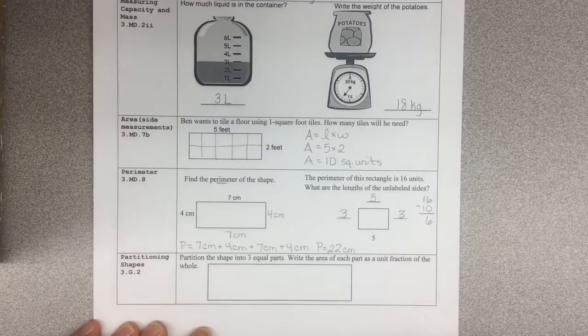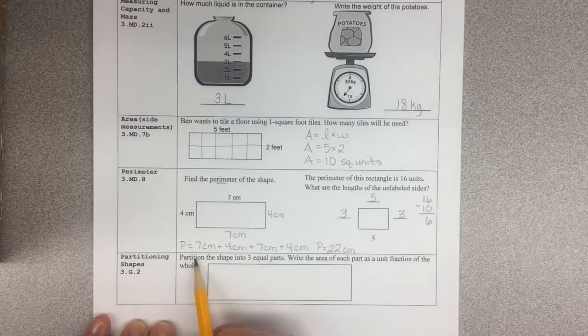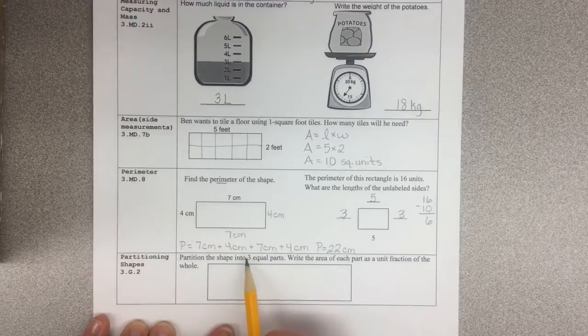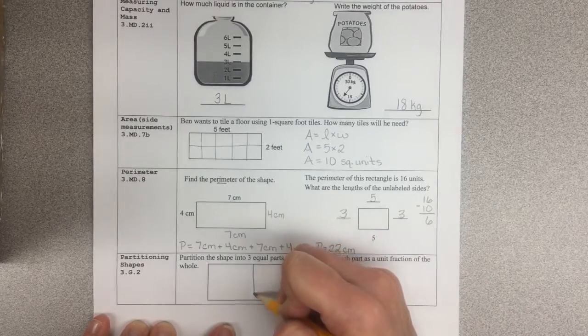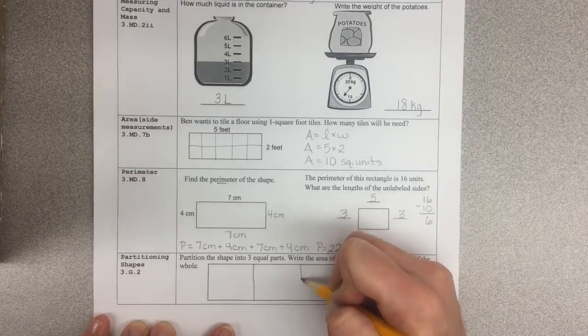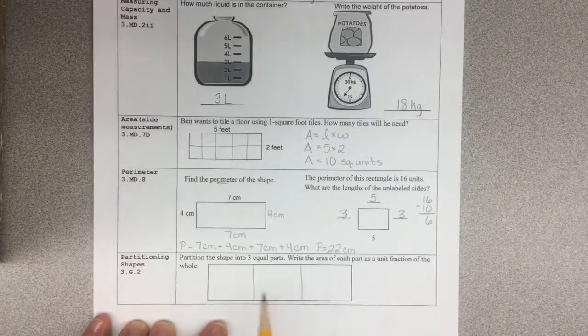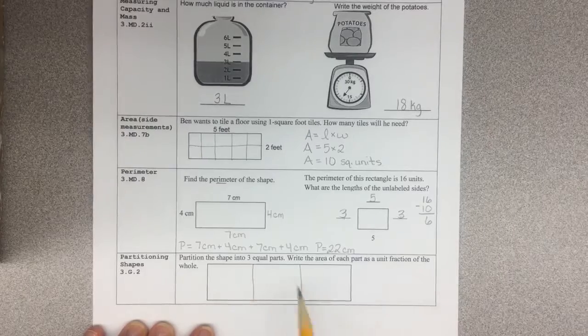Partitioning shapes. Partition the shape into 3 equal parts. Write the area of each part as a unit fraction of the whole. So I need to partition, which means to split or to just break the shape into 3 equal parts. So I'm going to break it here. I just need 3 pretty close to equal.